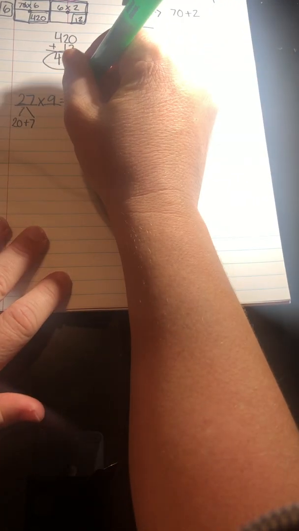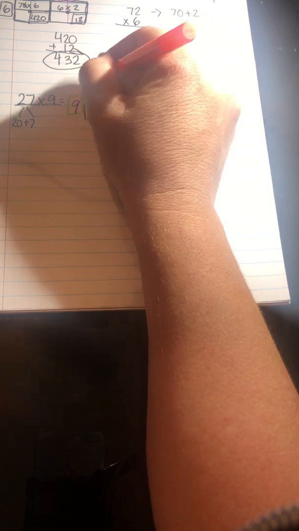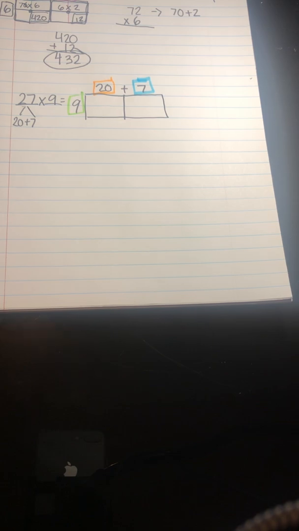So if I use colors to help me figure out what is what, I'm gonna say the 9 is green. Let's say the 20 is orange. And then we'll say the 7 is blue. You don't need colors, you just pay attention.